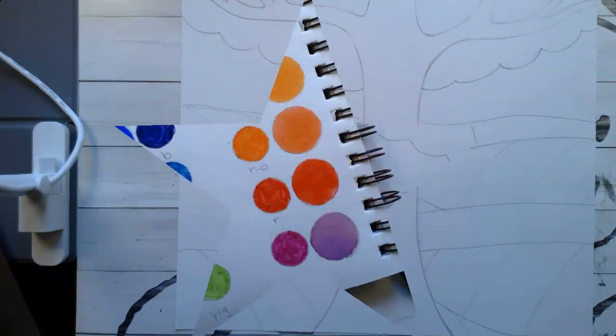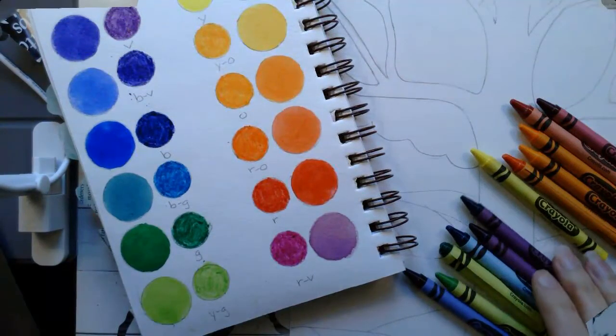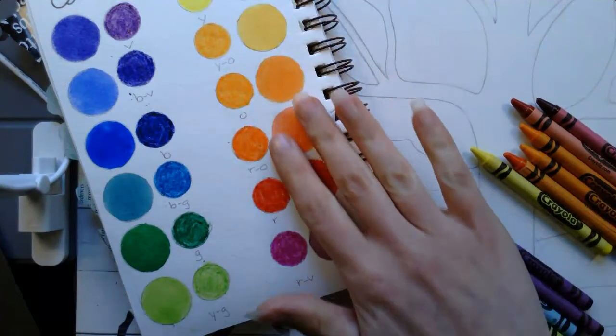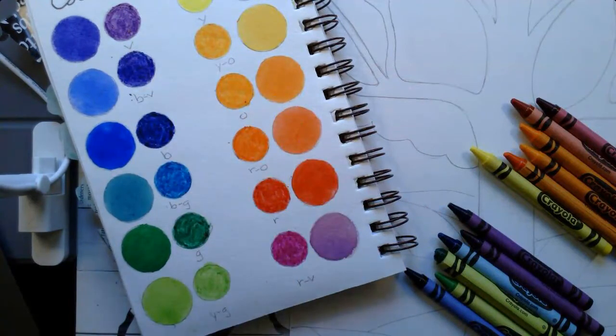Okay, so for this next step, you're going to want to grab your chart and you're going to want to grab the colors that we used to create our chart. So each of these colors are the colors that we have going down the warm and the cool side using crayons. Right now we're just going to focus on the step with crayon.